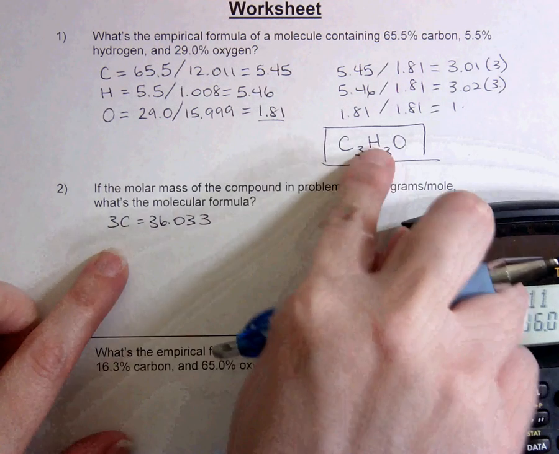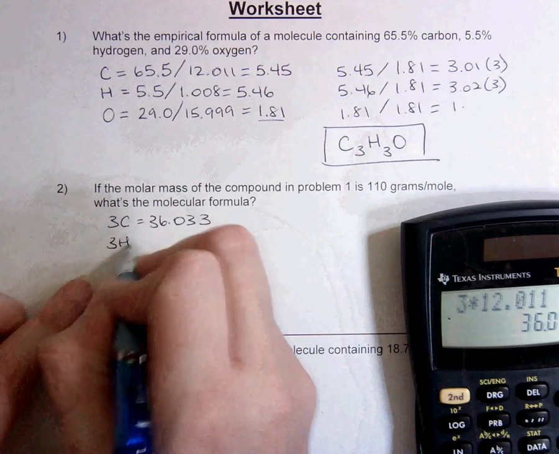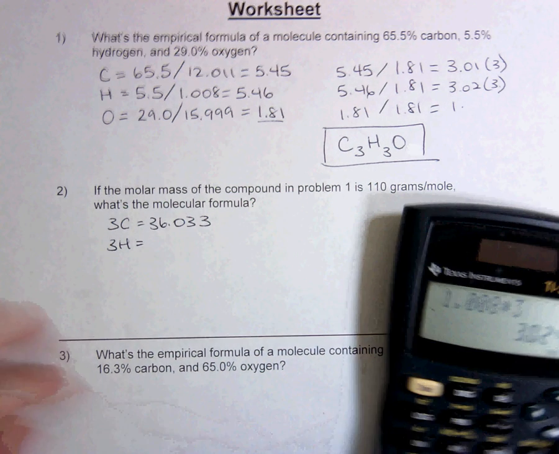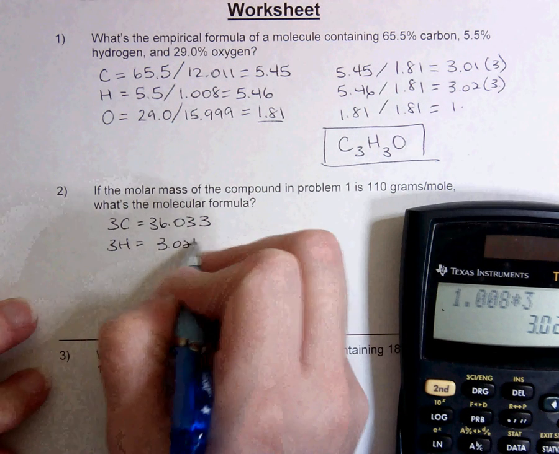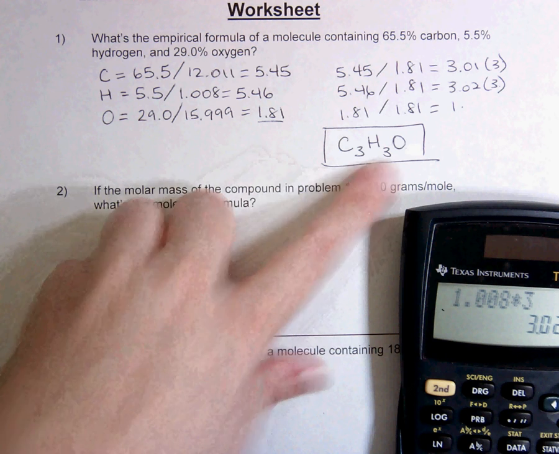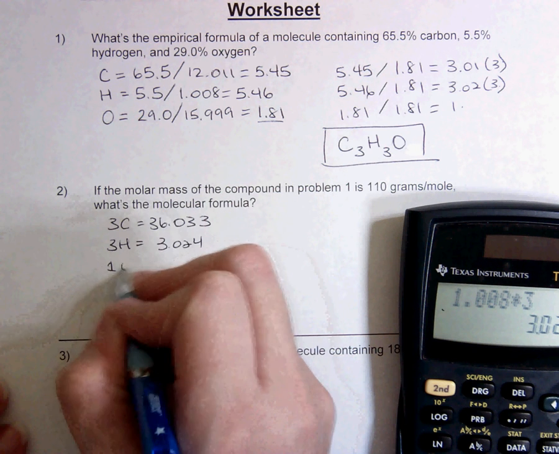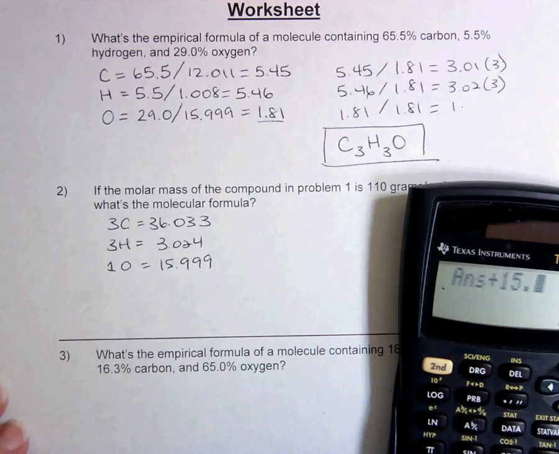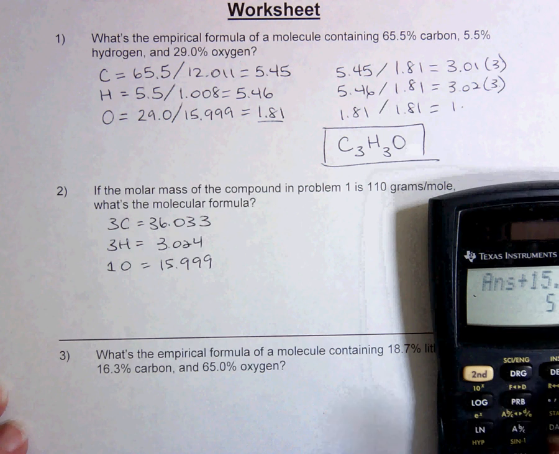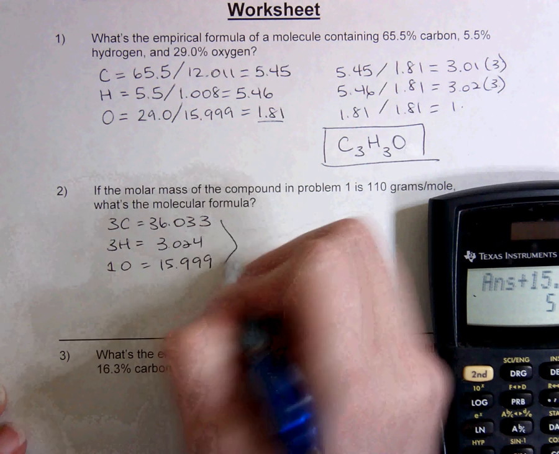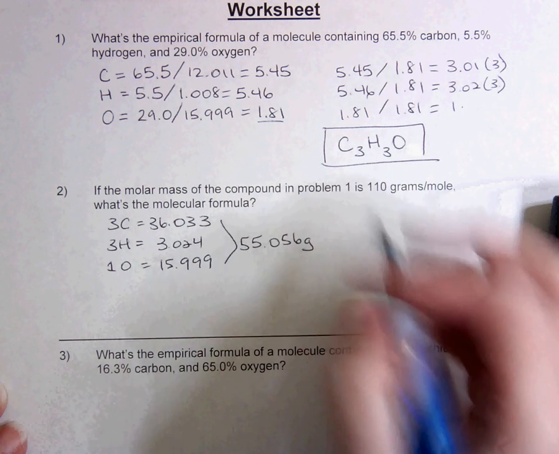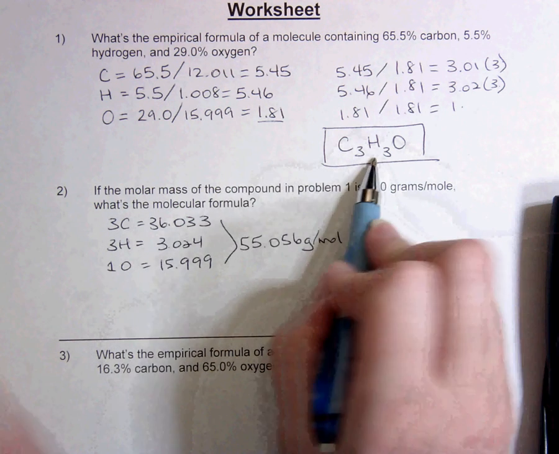I have 3 hydrogens, so I'm going to do 1.008 times 3 and get 3.024, and then I have 1 oxygen, which is 15.999. When I add those all together, I get an answer of 55.056 grams per mole for the empirical formula.